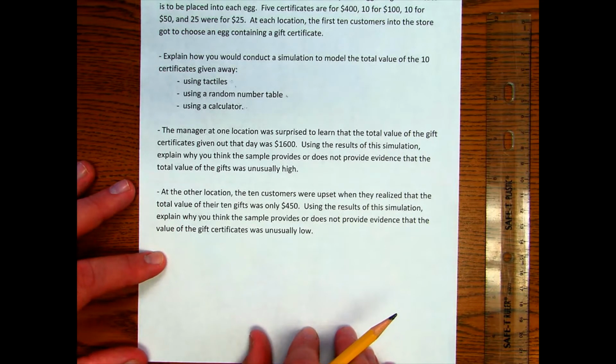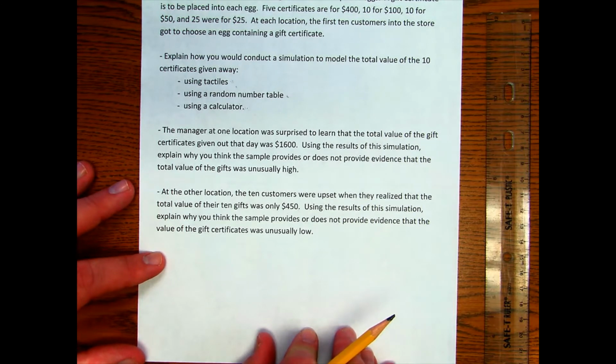At the other location, the 10 customers were upset when they realized the value of their 10 gifts was only $450. Using the results of this simulation, explain why you think the sample provides or does not provide evidence that the value of the gift certificates was unusually low.